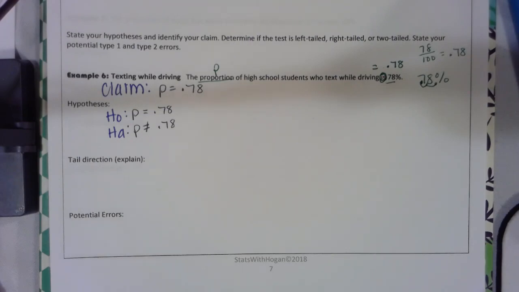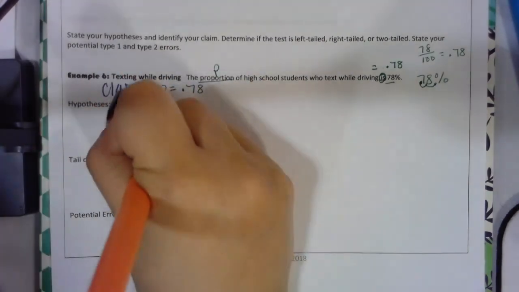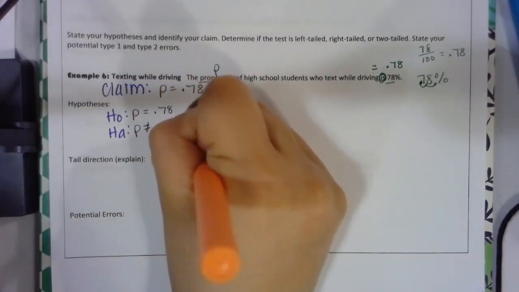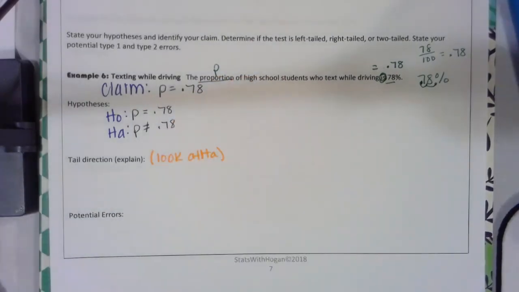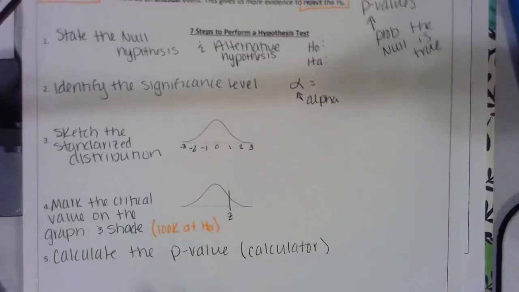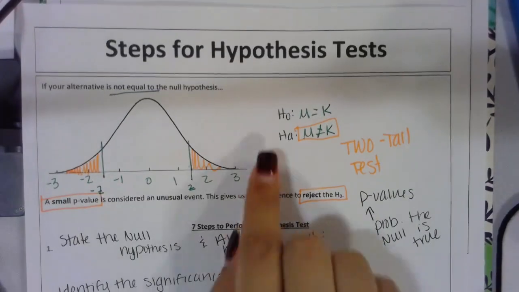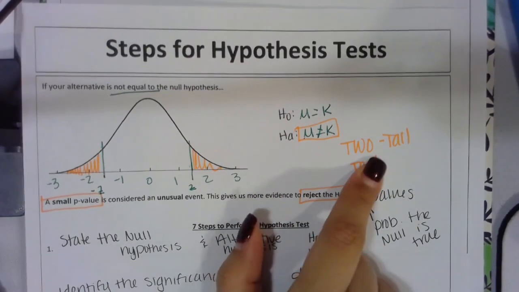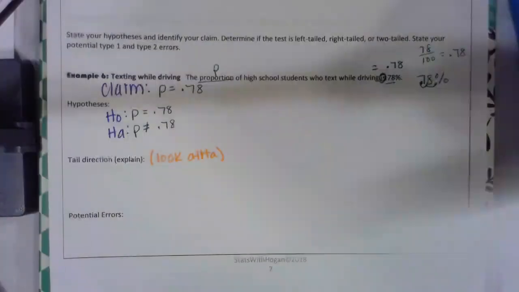Now to figure out what your tail direction is, remember that you need to look at your alternative hypothesis. When you look at your alternative, you'll notice that we are at a not equal to. And if you go back to your 3 graphs that we drew at the beginning, you can see that if your alternative hypothesis has not equal to, you are a two-tailed test.